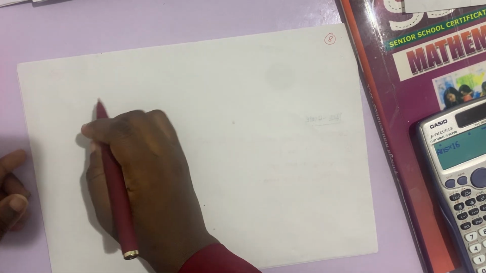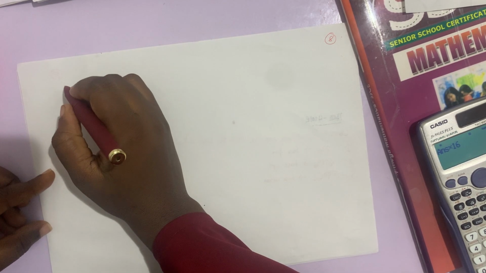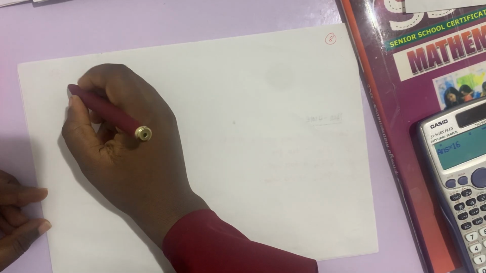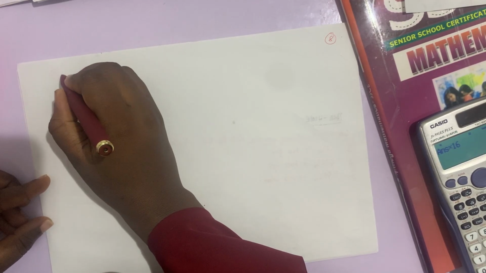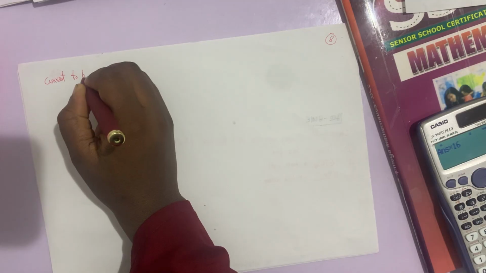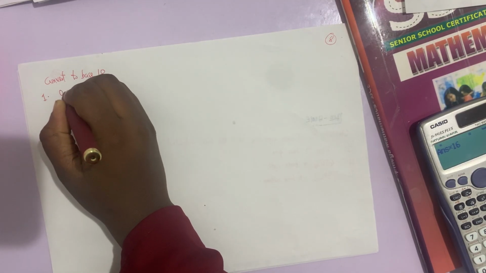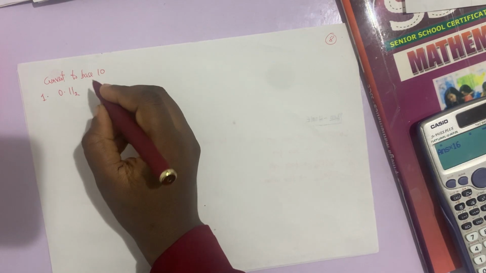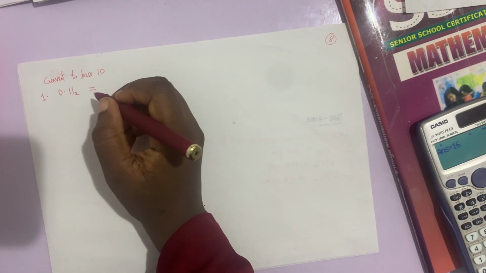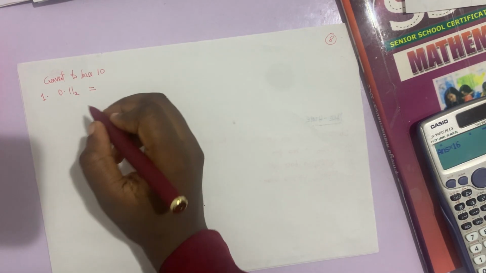We will start the video by solving the questions from our earlier take-home, where we were to convert to base 10. Question 1. We had 0.11 base 2. 0.11 base 2. So what's the first thing?